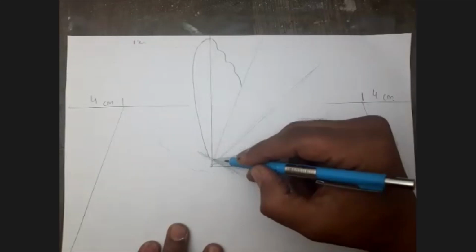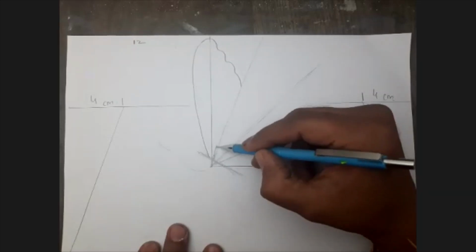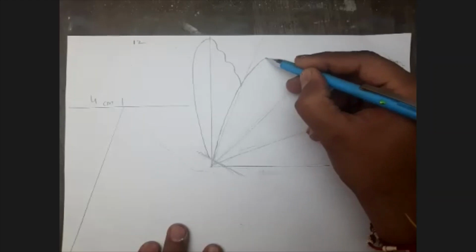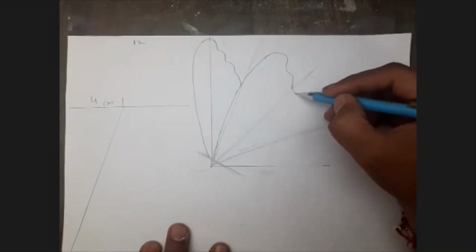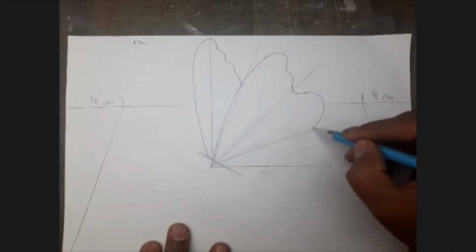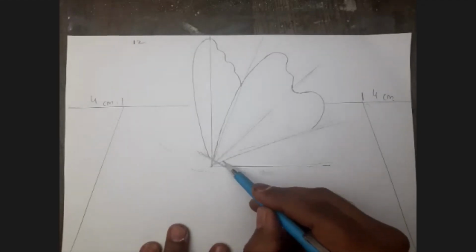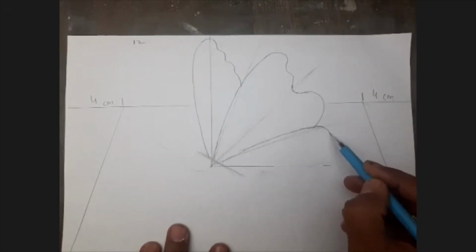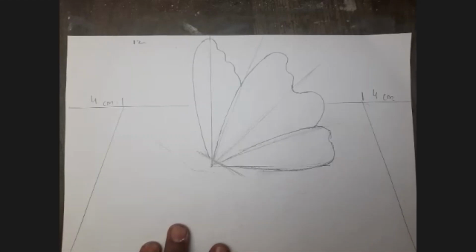So now we'll use this other reference line to make another wing. So like this, here also we'll go a little curved. And here we'll come down again in a curve shape till here, this reference line. And from here, we can go again in a round and we'll come up to this reference line. And we'll draw one more wing. Here we can go a little down, in a cow shape. So this will be the shape of the butterfly.